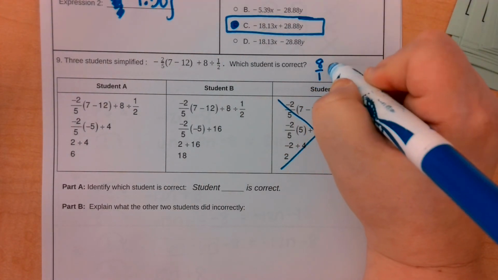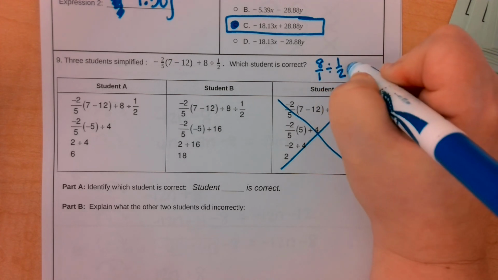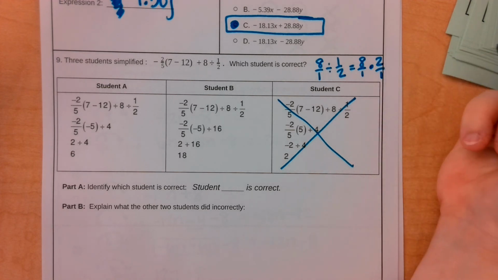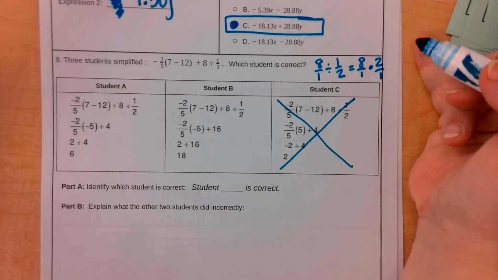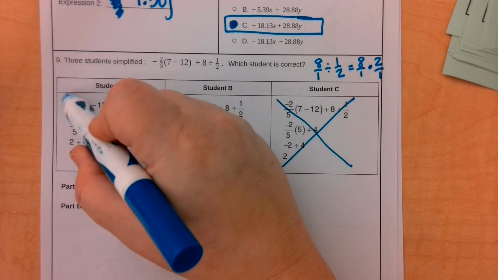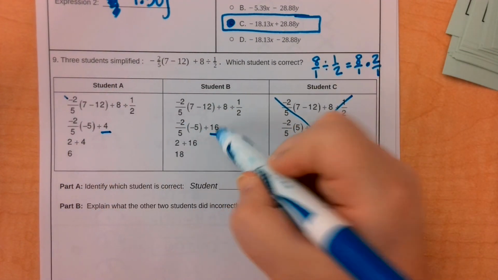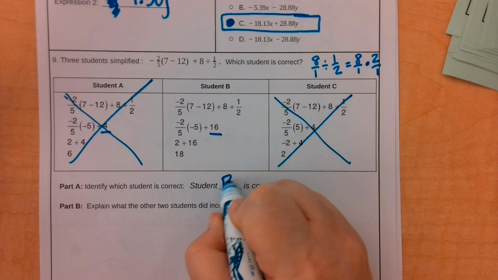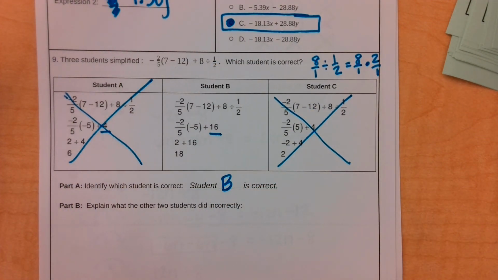So 8 over 1 divided by 1/2. We change it to 8 over 1 times 2 over 1. Keep, change, flip. Multiply by the reciprocal. So it should be 16. So instead of a +4, it should say +16. So student A is also wrong. So student B is correct.